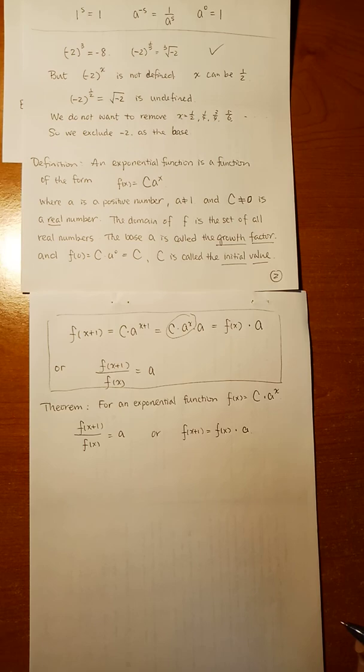Okay, this is a very important property. Technically, it characterizes the exponential function. Only an exponential function has this property.